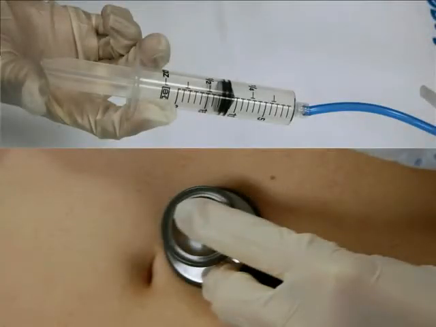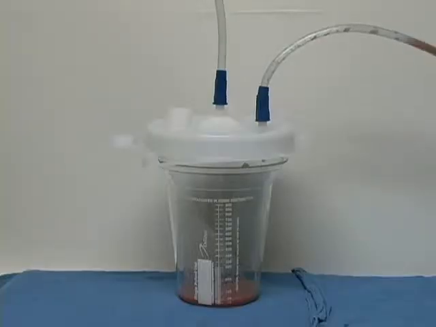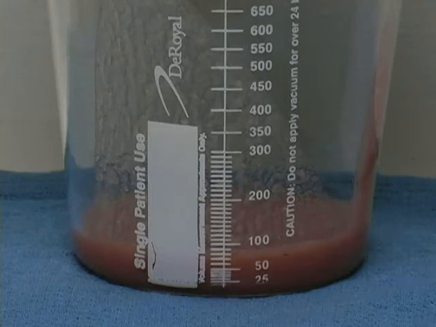To confirm NG tube placement, auscultate the stomach while simultaneously injecting 20 milliliters of air through the nasogastric tube. You should be able to hear a rush of air with the stethoscope. Alternatively, connect the tube to wall suction, watching for the aspiration of gastric contents.